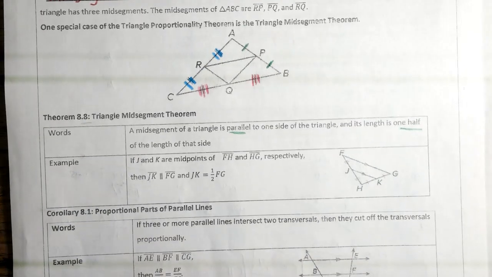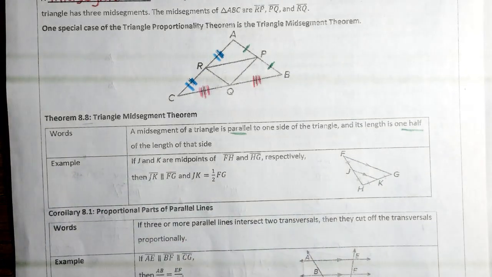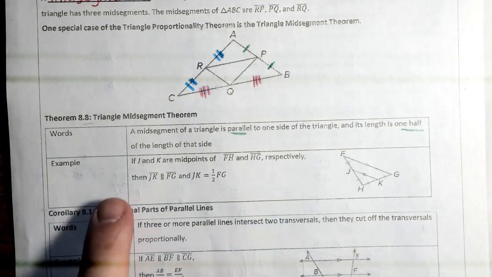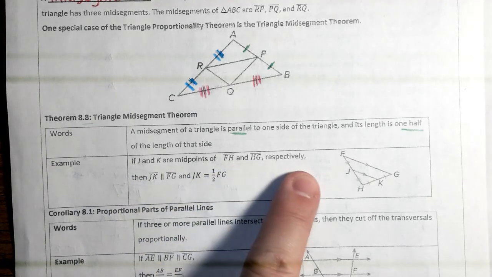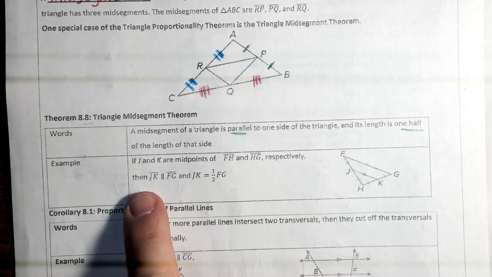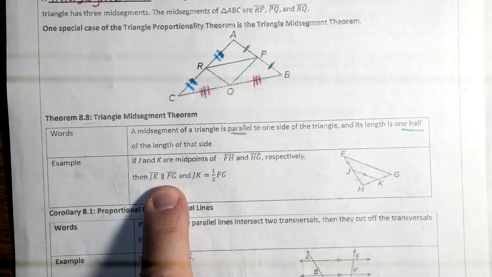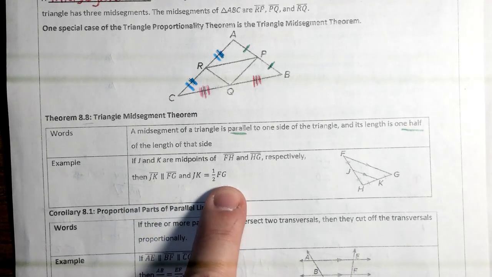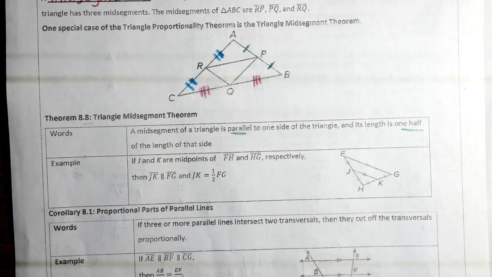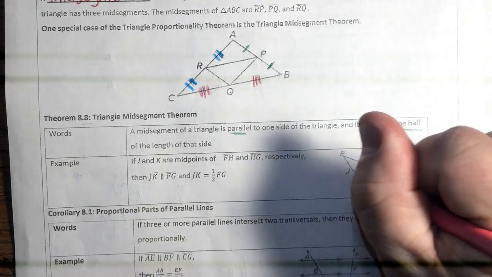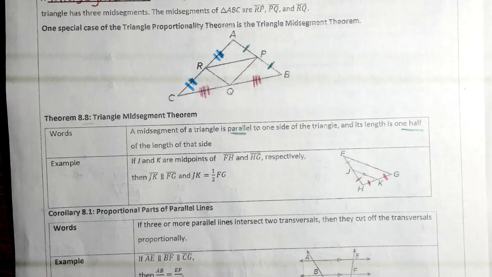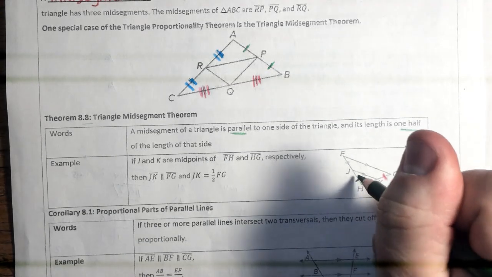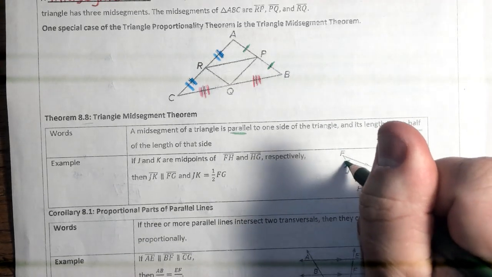All right, so let's scoot down here, talking about the mid-segment theorem. It says if J and K are midpoints of FH and HG respectively, then JK is parallel to FG and JK is half of FG. Let me break that down for you. This cuts these in half. We're going to turn that green because it's these 2.